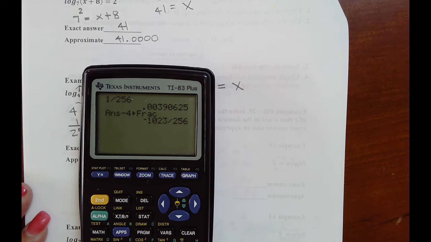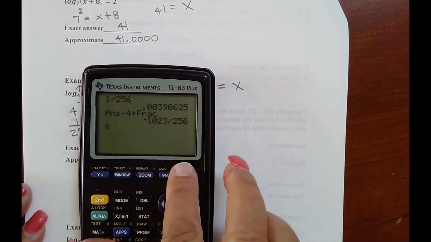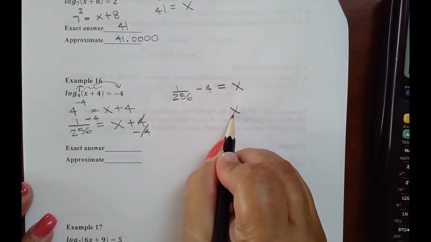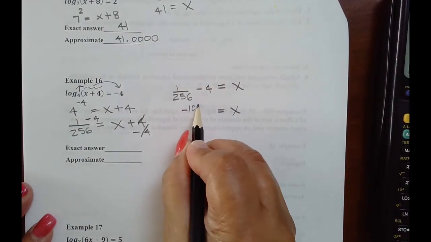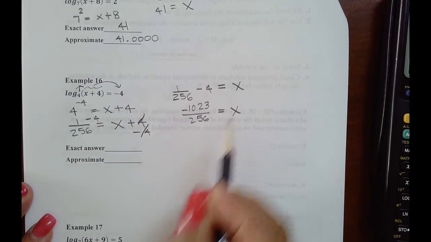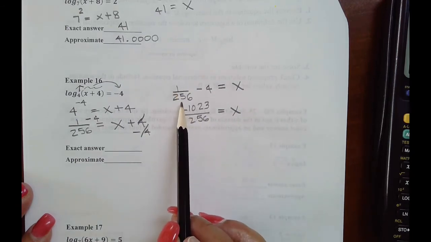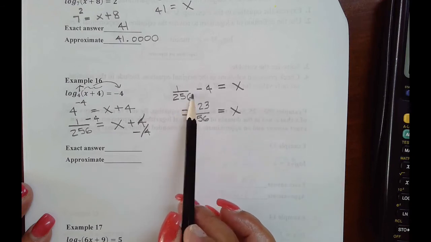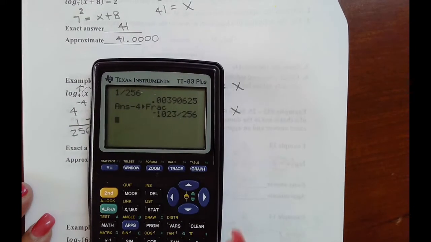In the middle, it'll take you to a decimal, even though that's an exact representation of 1 over 256. But you just don't want to do any rounding when it says give the exact answer. I could have put the whole thing in the calculator at one time. So we got negative 1023 over 256. I just want to demonstrate that you can press in the whole thing like this, this over this without figuring out what the decimal value is first, then minus 4. It's just that you have to hit math, enter, enter, instead of just simply pressing enter.